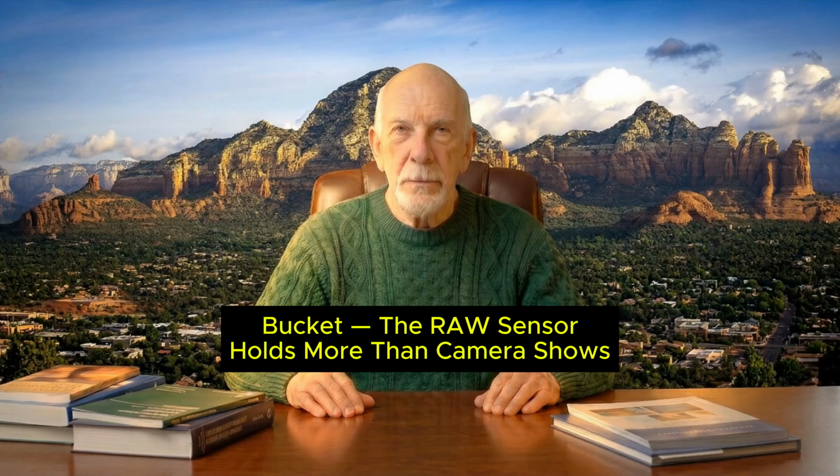That bucket, your raw sensor, can hold more water than what your camera is showing you. But the camera isn't showing you the raw bucket, it's showing you a processed version. The default contrast setting squeezes your highlights toward pure white and crushes your shadows toward pure black before you've ever seen the real data.